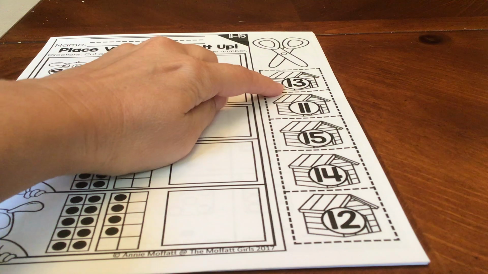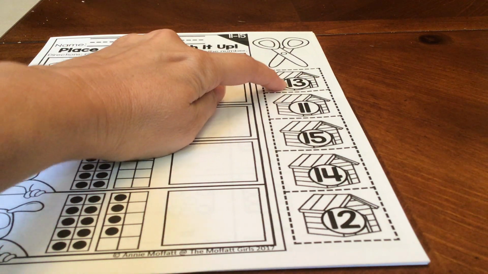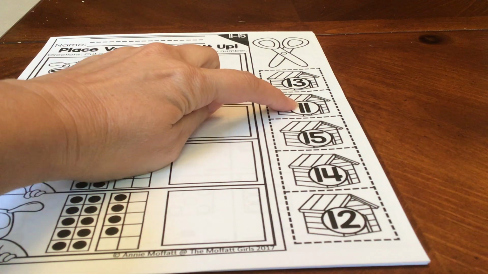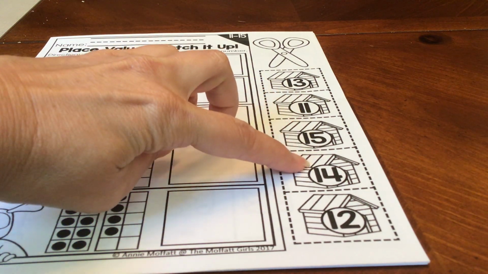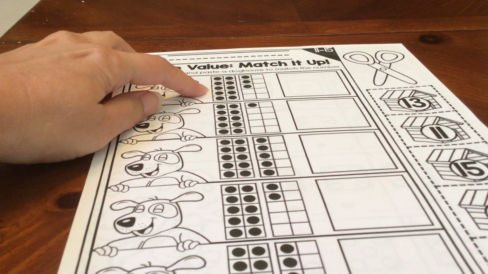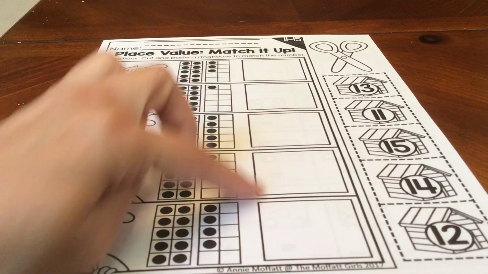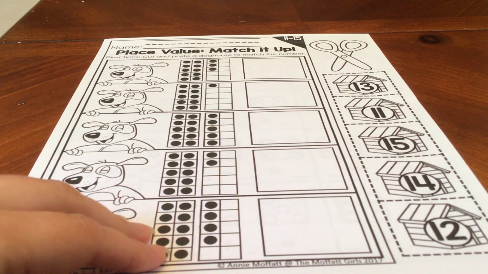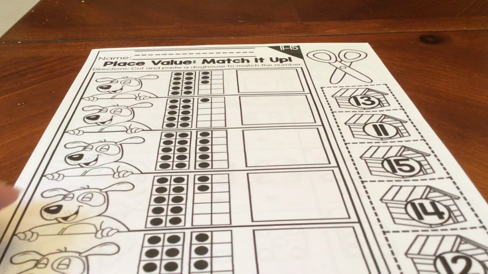First, I want you to look over here at these teen numbers and just read them to me. A 1 and a 3 is 13. You read the rest of the numbers to me, or to somebody that's with you. Then you're going to look at the tens frames and see what number matches. If you want to cut these out and glue them into the boxes, you can do that. Just make sure you've done whatever is on the other side first.